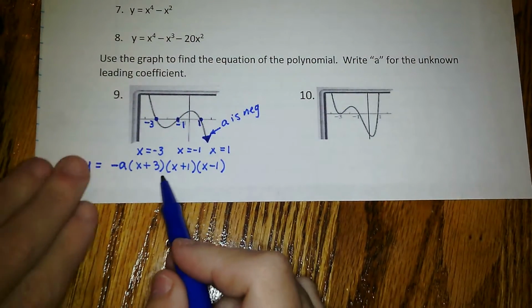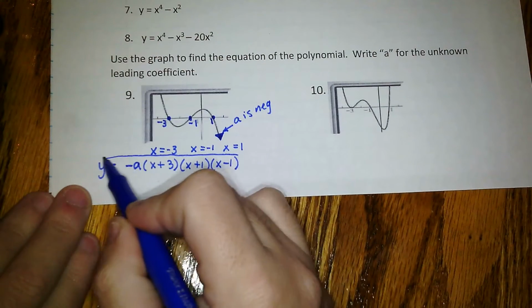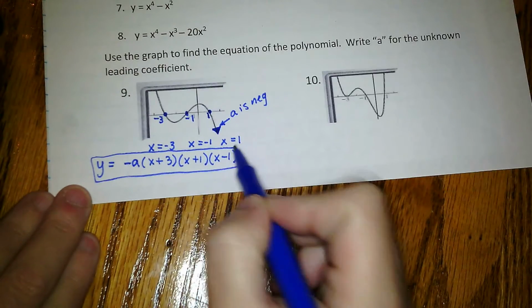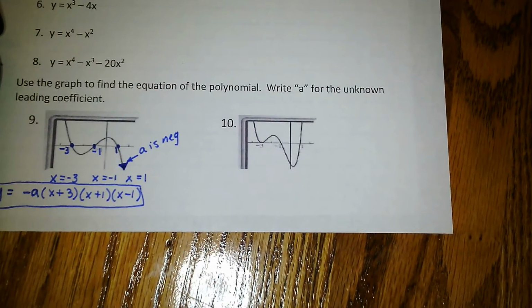Our goal for today is going to be to solve for A. So we have to be able to do this before we can move on to our lesson. Let's review one more. Here's number 10.